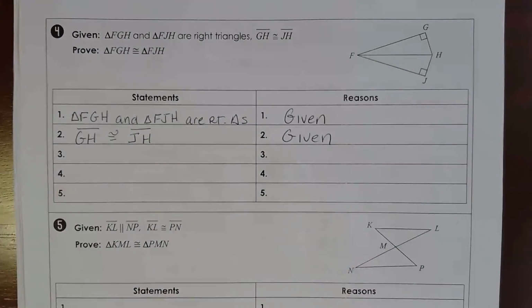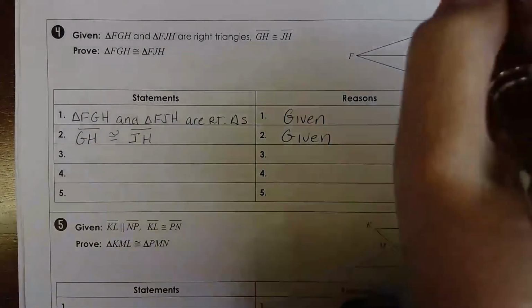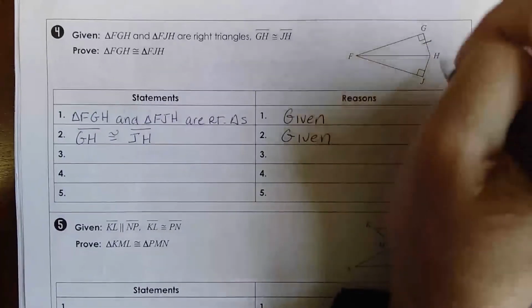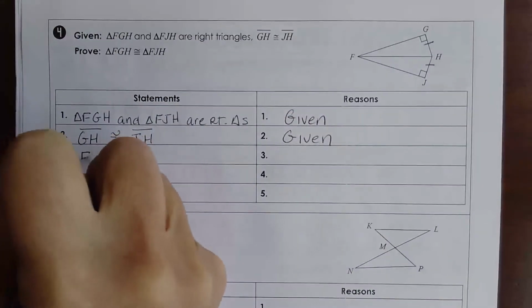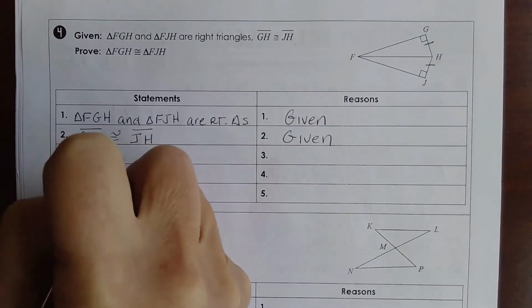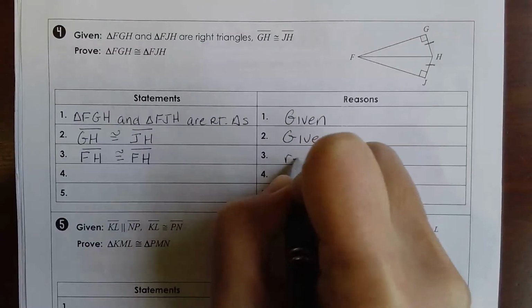Okay, go ahead, label your picture. All right, so GH congruent to JH. We know FH is congruent to FH, because that's the reflexive property.